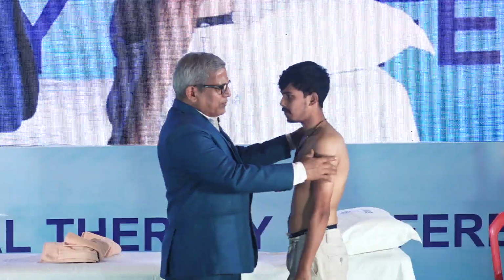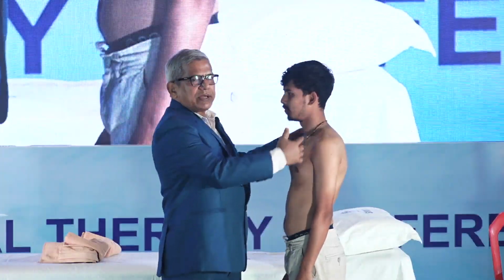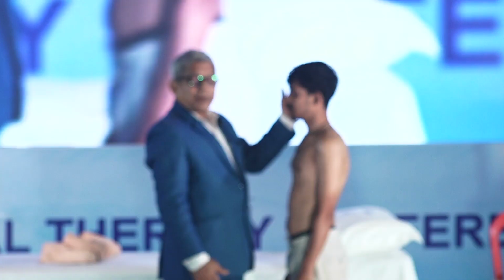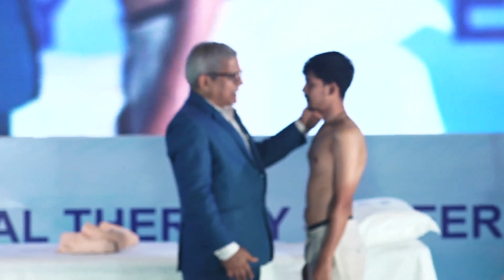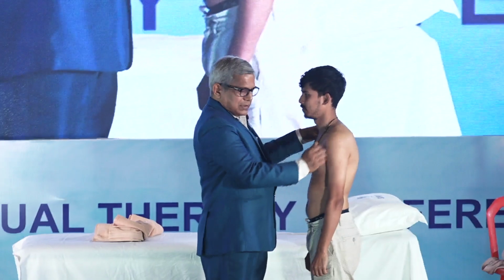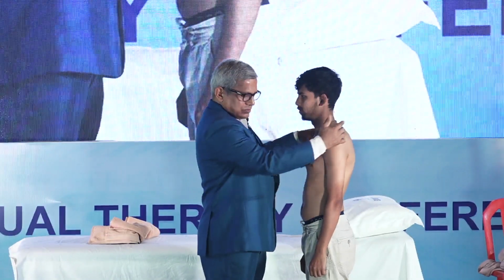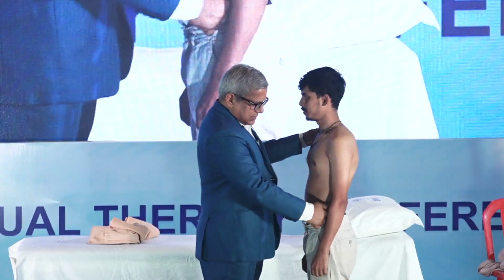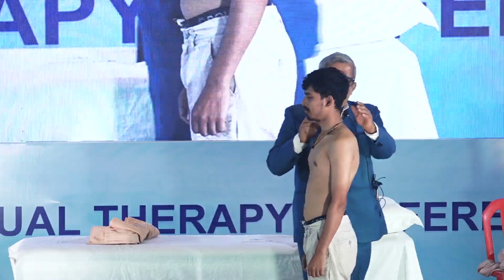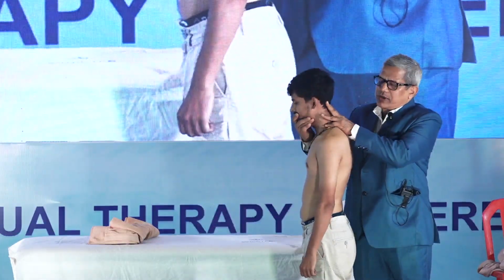Then from the side view, from both sides you see the position of the head on the trunk, head over the neck, neck over the trunk, right? Then scapula, whether protracted, retracted, your cervical lordosis, thoracic kyphosis, lumbar lordosis, ASIS, PSIS level, right? Normally what happens, in most of the cases you find there is a forward head position.